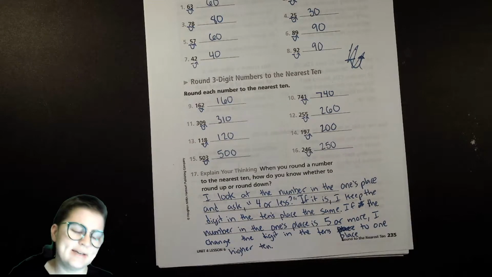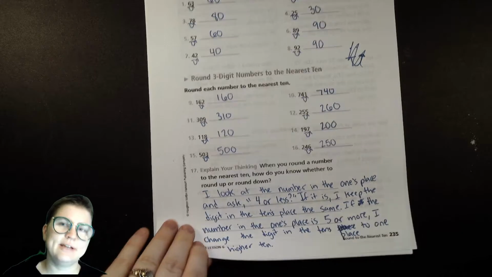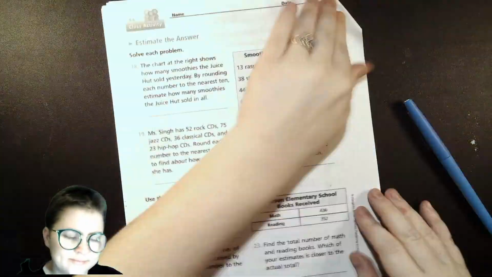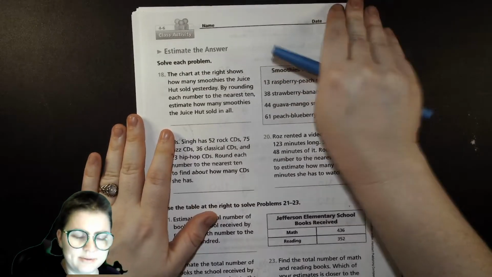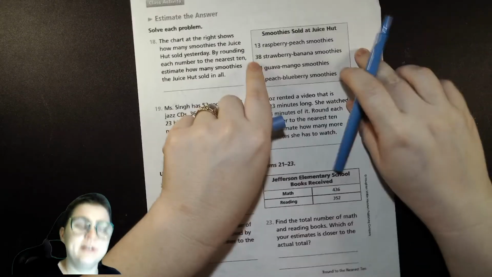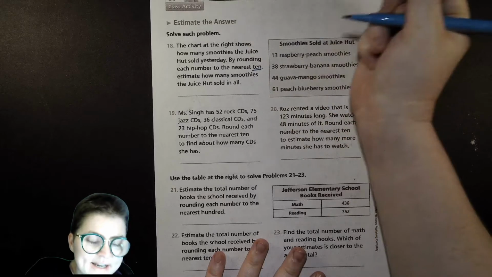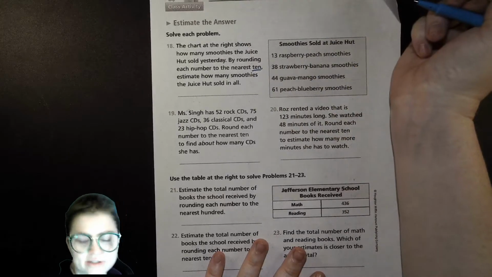You might have something the same. That's what I have. If you didn't have anything, you can go ahead and pause and copy this down. All right, let's keep on rolling. Number 18. Oof, papers. Here, I'll just rip it off. The chart at the right, so this chart right here, shows how many smoothies the Juice Hut sold yesterday. By rounding each number to the nearest 10, estimate how many smoothies the Juice Hut sold in all.